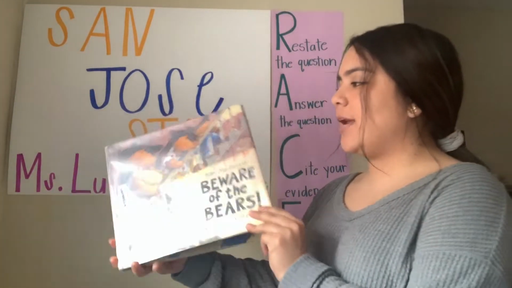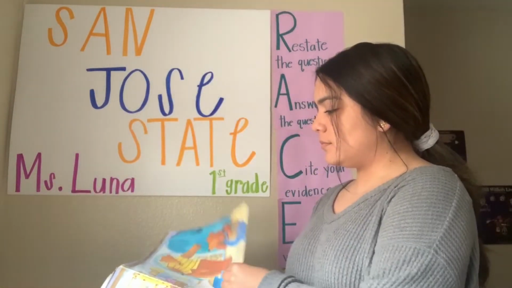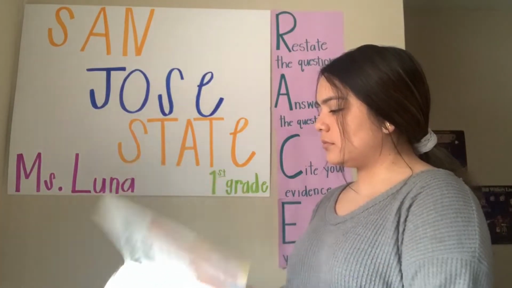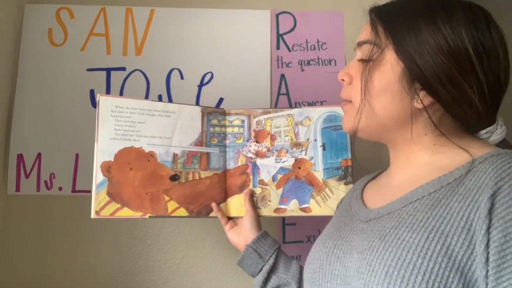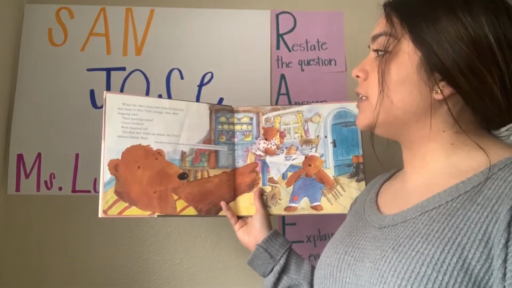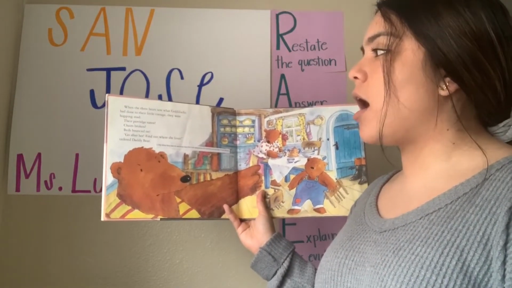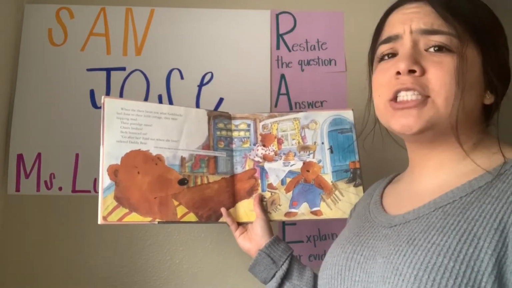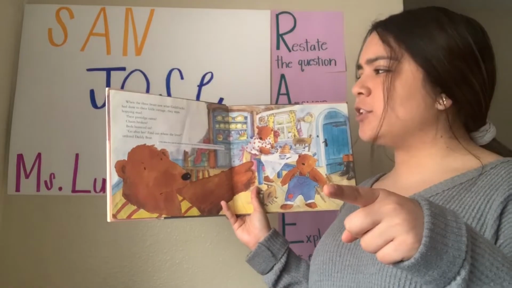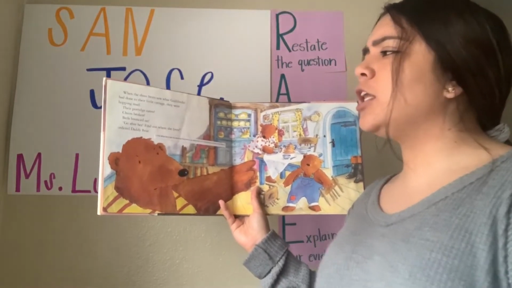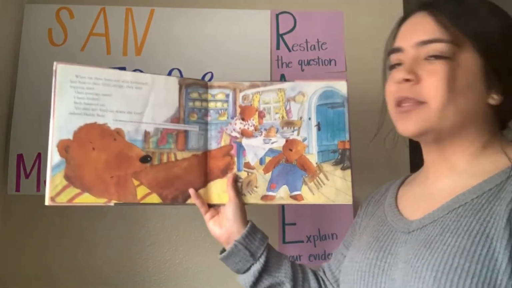Beware of the Bears. When the three bears saw what Goldilocks had done to their little cottage, they were hopping mad. Their porridge eaten, chairs broken, beds bounced on. "Go after her! Find out where she lives," ordered Daddy Bear.